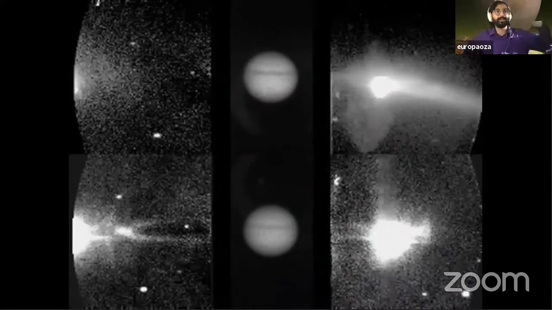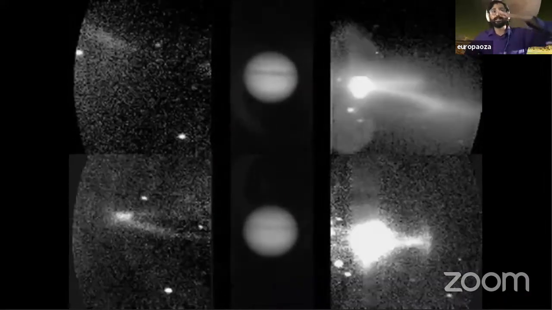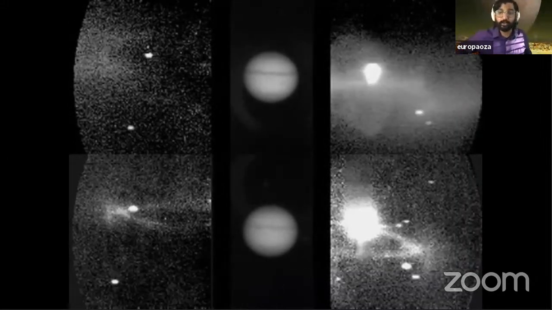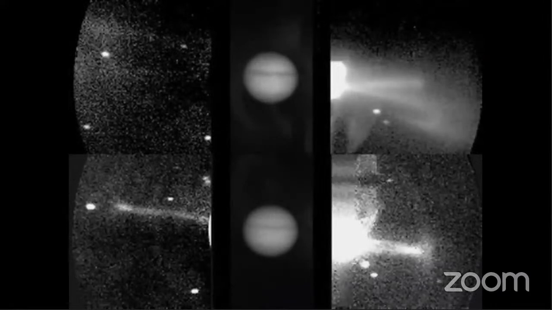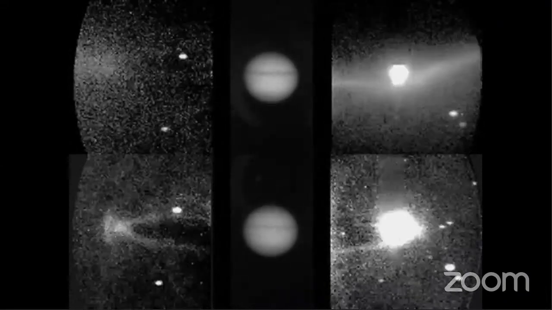But what you can notice on the bottom is that there's gyration occurring. Now, this is due to the magnetic field of Jupiter. And sorry, yes, could you please explain to us what exactly are we seeing here in this GIF, this video?